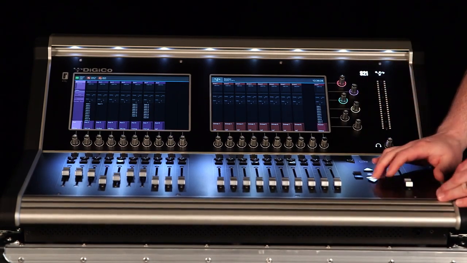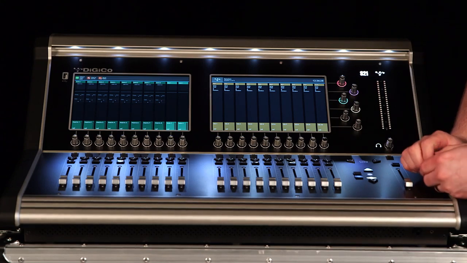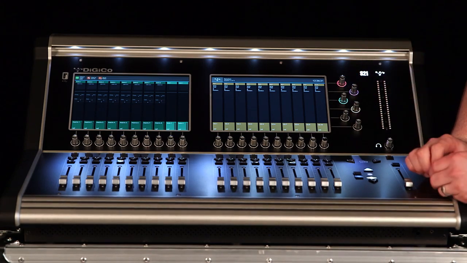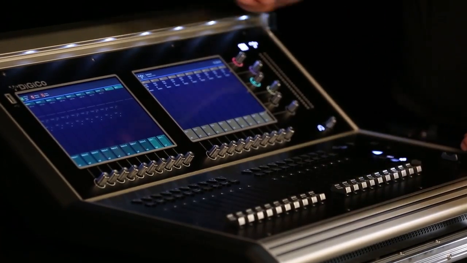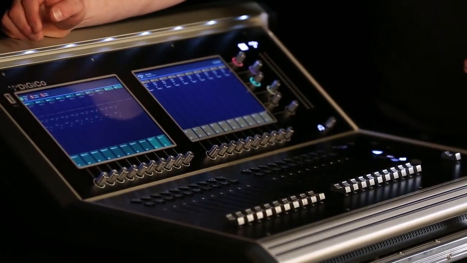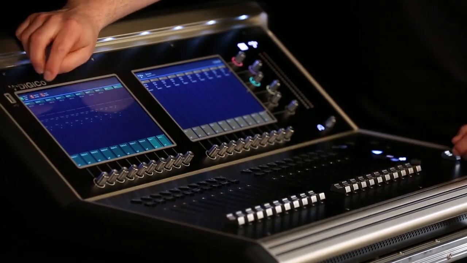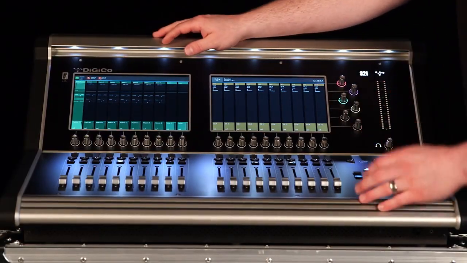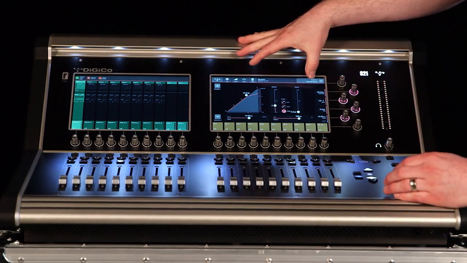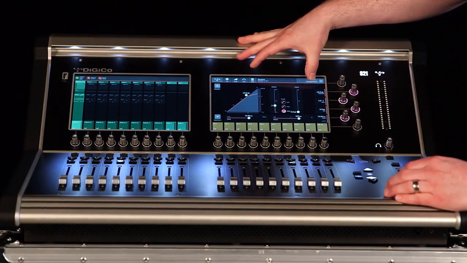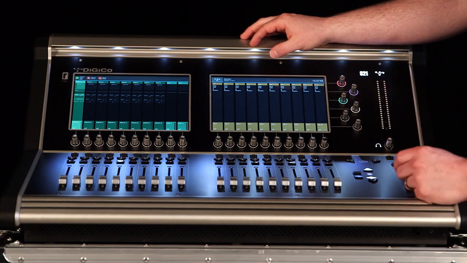So these all work exactly the same as input channels. If you continue on down, you're actually going to see your matrix outputs, your solo buses, and your VCAs. Starting on the left side of the screen with your matrix output masters, they work exactly the same way as input channels, auxes, and groups. Maybe I need to add some compression to the matrix output. I can directly select this, engage this, and I can have that dynamics control directly on the matrix output.